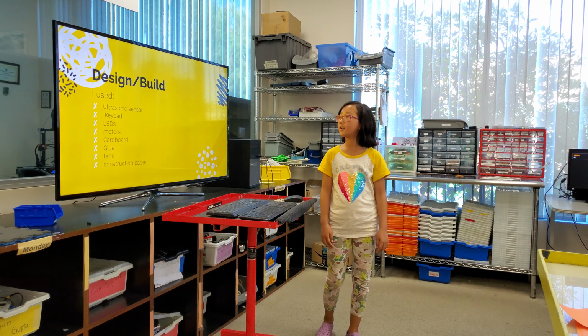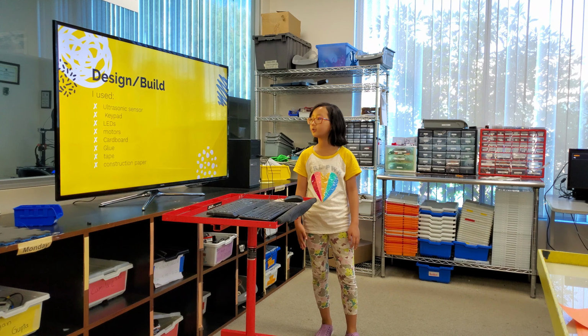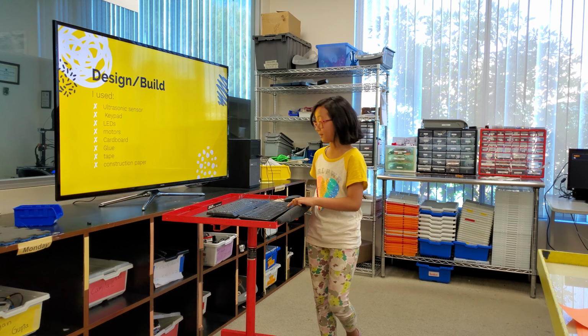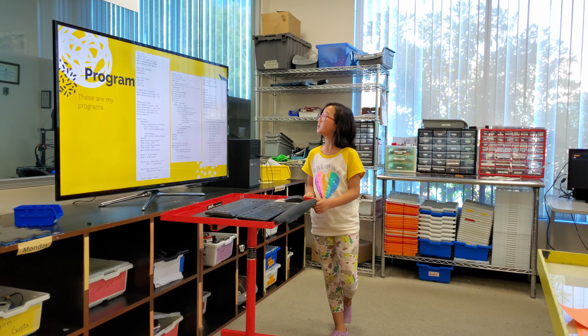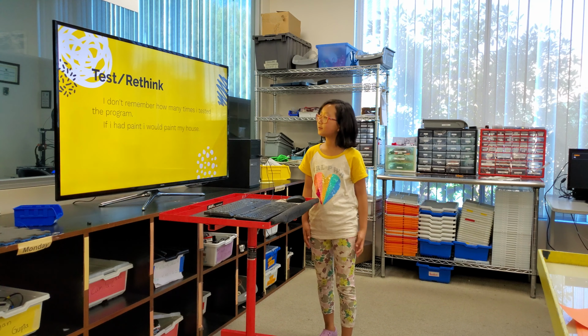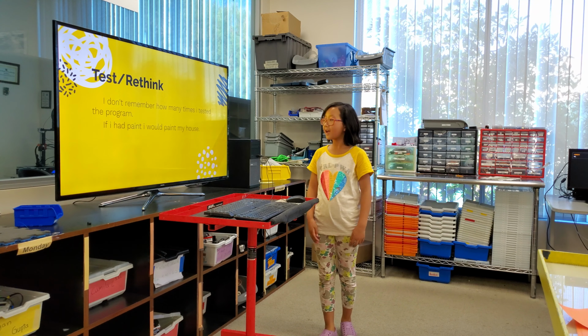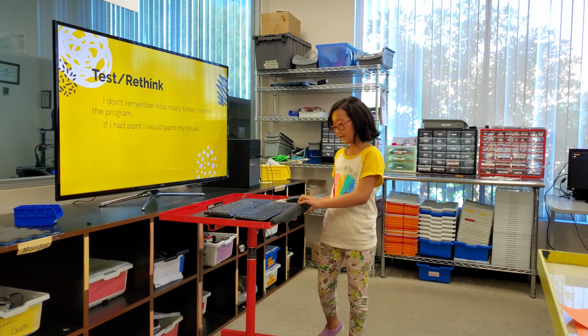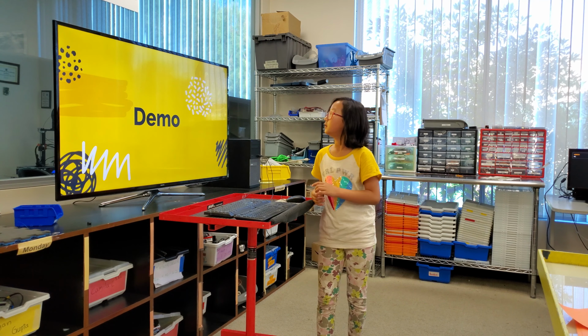Build. I use an ultrasonic sensor, a keypad, LEDs, motors, cardboard, glue, tape, and construction paper. Program. These are my programs. Test and repaint. I don't remember how many times I tested. If I had paint, I would paint myself instead of taping construction paper.